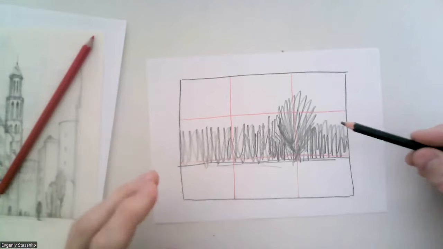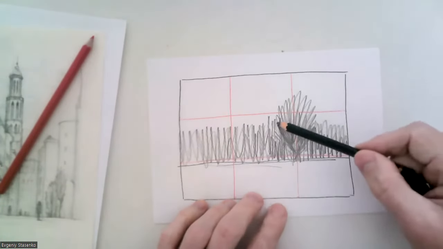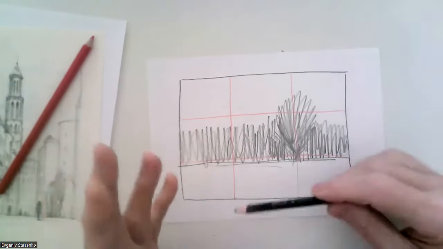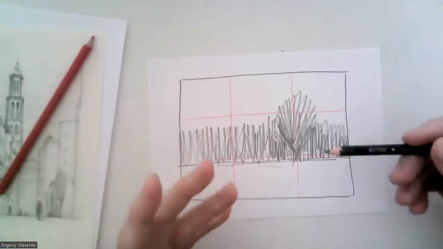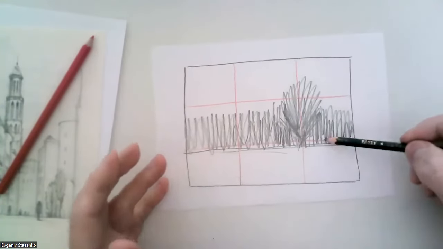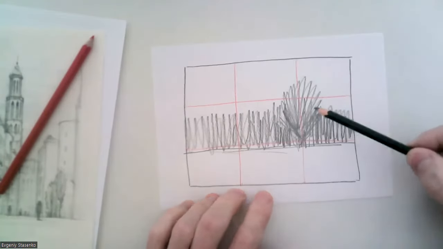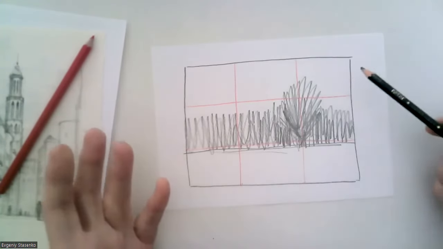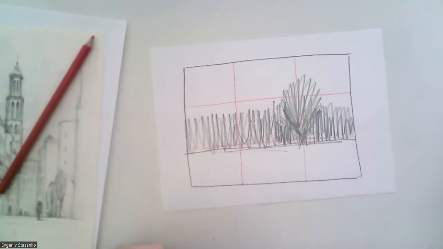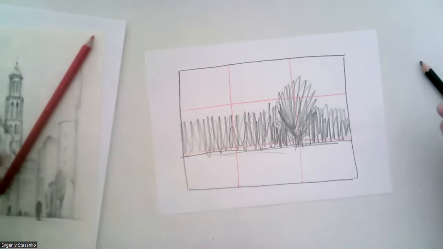There is something that stands out a little in the upper part, but it doesn't work properly because here we see a big dense area and the tree doesn't stand out of this big dense area. As a result, we get a mess instead of a nicely balanced composition.